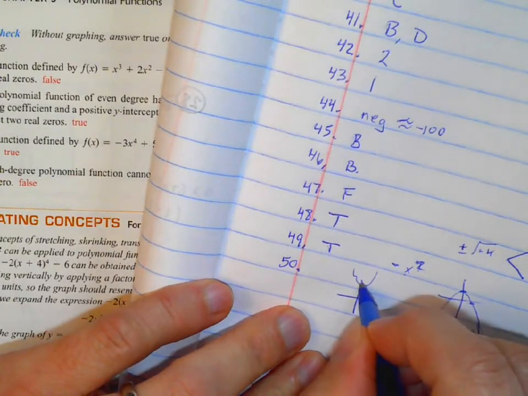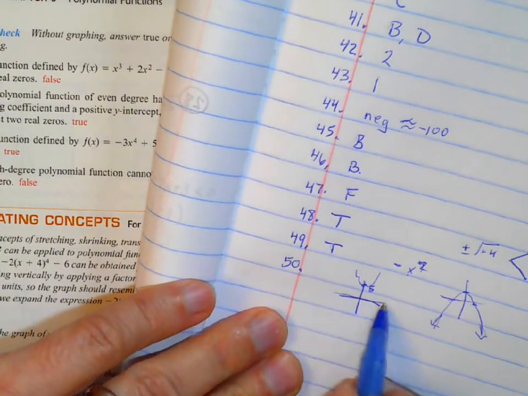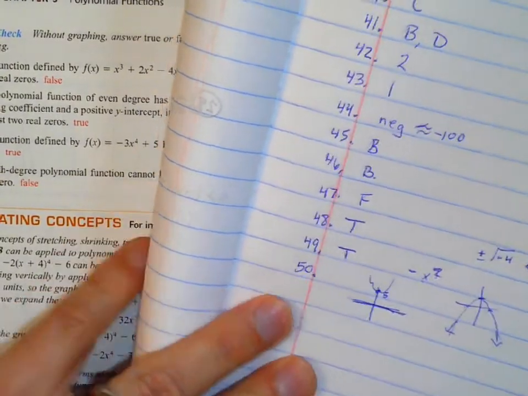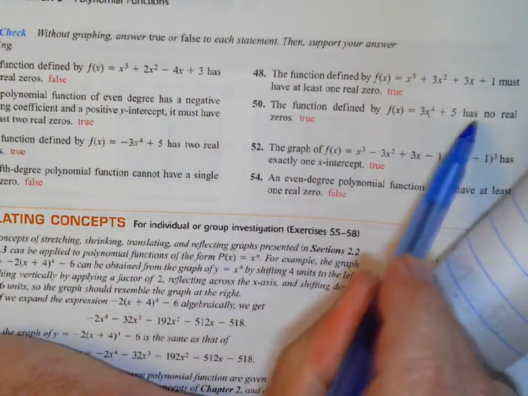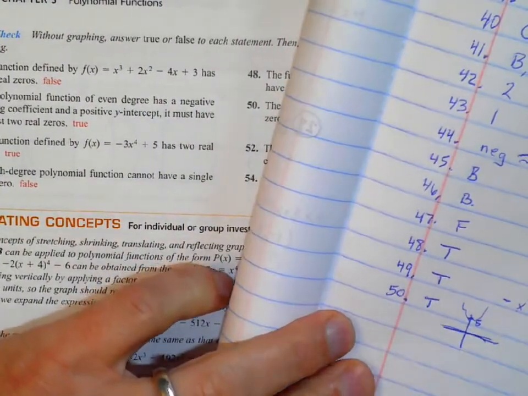So you know it's going to be here at 5. So is it ever going to cross your x-axis? No, it's not. So it has no real zeros. That is a true statement. No real zeros.